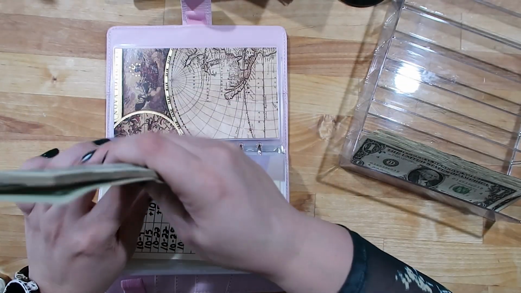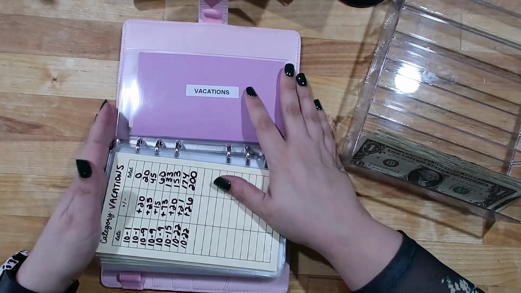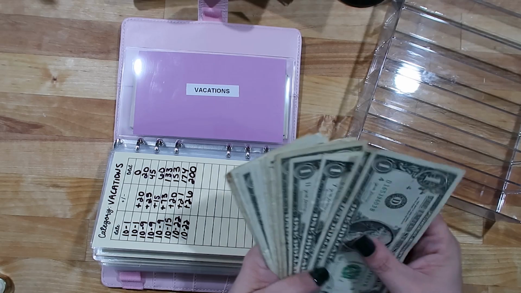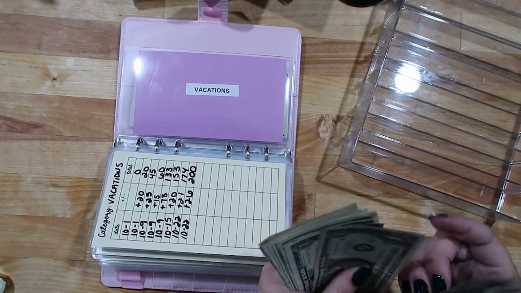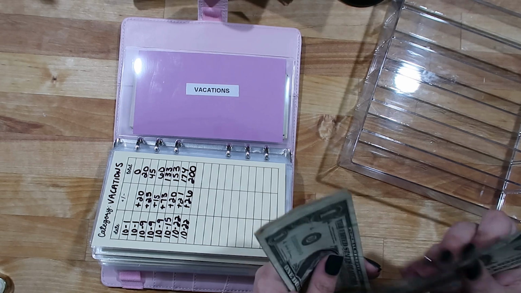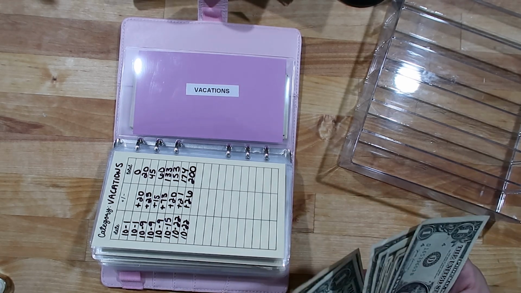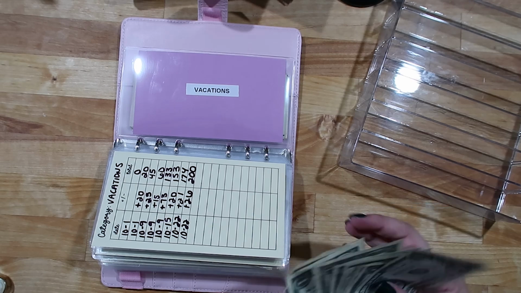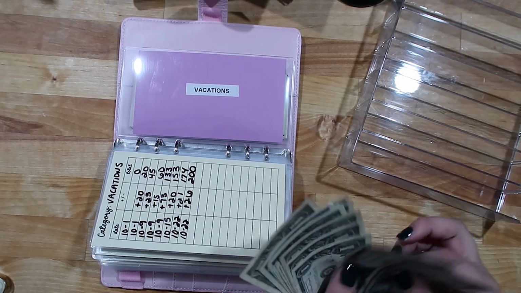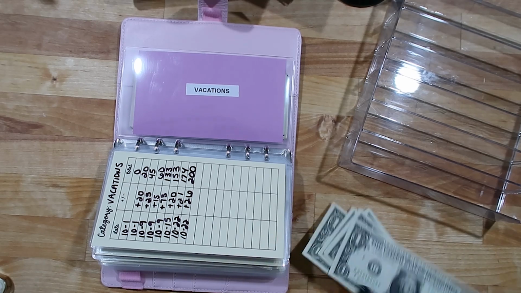And then whatever's left here, I'm gonna throw into vacation. What do we got left here? 1, 2, 3, 4, 5, 6, 7, 8, 9, 10, 11, 12, 13, 14, 15. Let's do, you know what, let's do 10 into vacations. 1, 2, 3, 4, 5, 6, 7, 8, 9, 10.